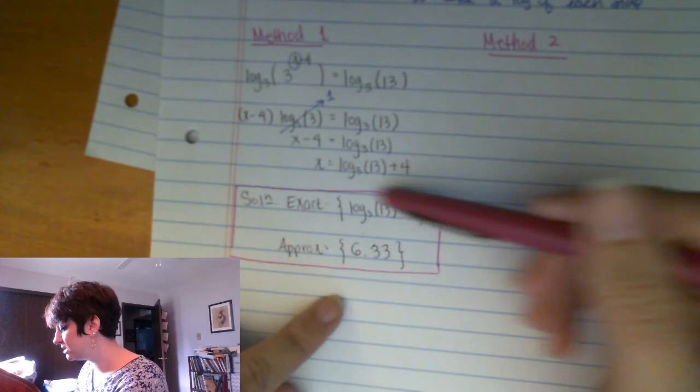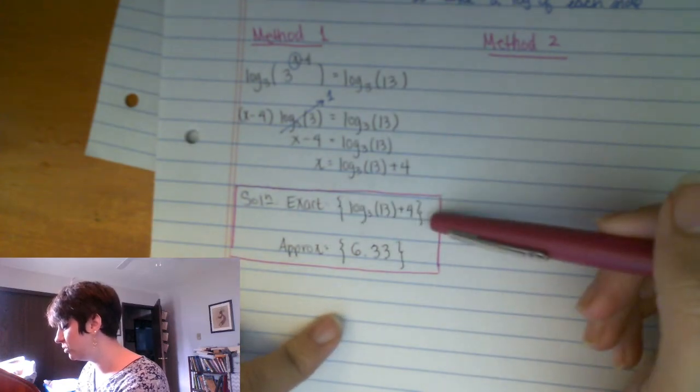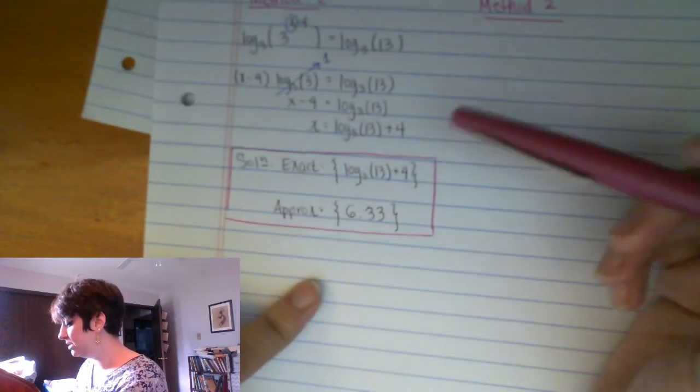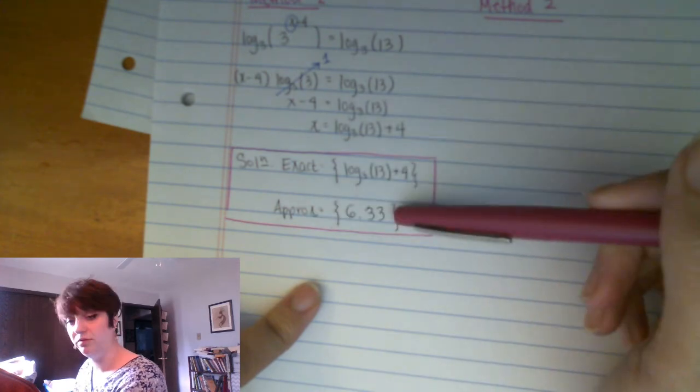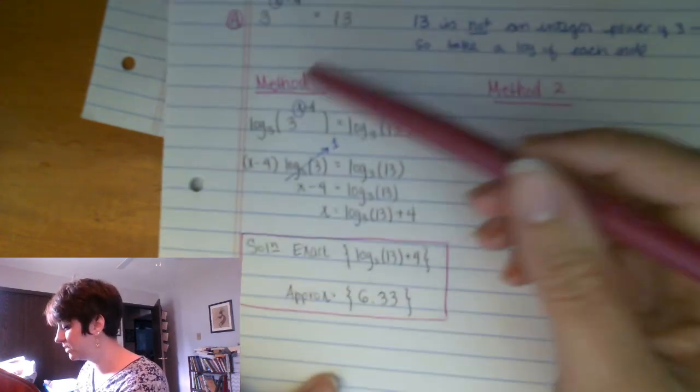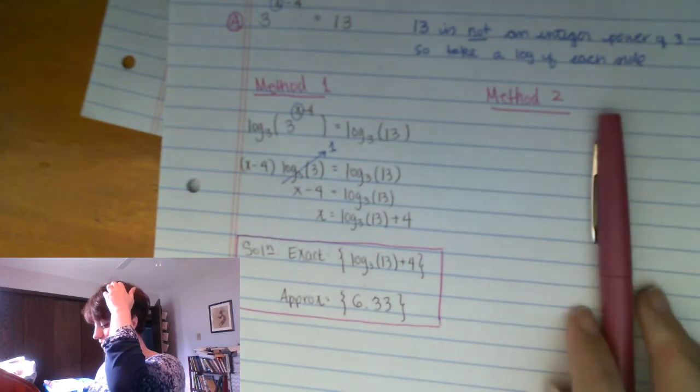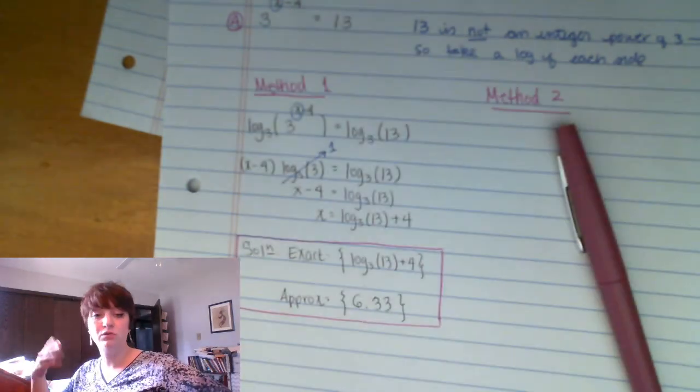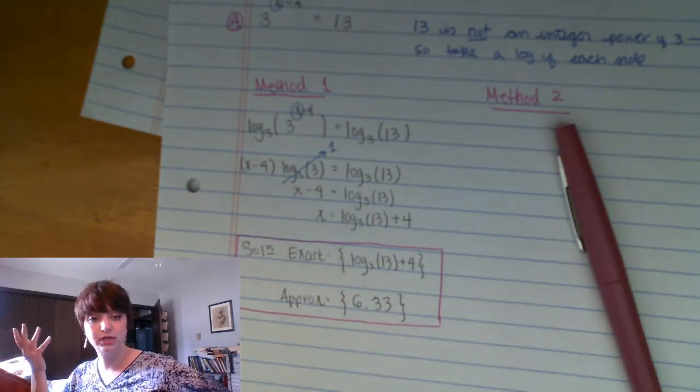So here's my exact expression, log base 3 of 13 plus 4. And then the approximate is 6.33. Now if you put this back in, you get 3 to the 6.33 minus 4, which means that the power you're raising 3 to is like 2.3.